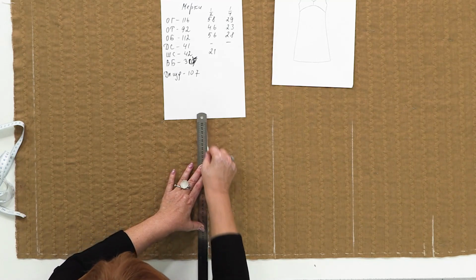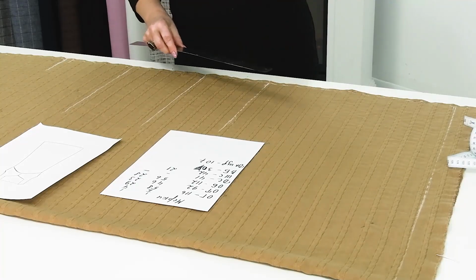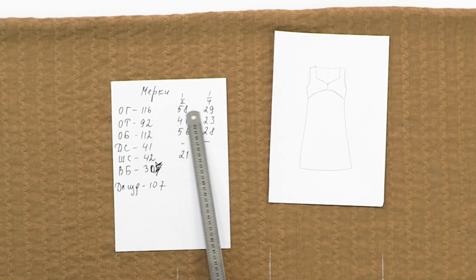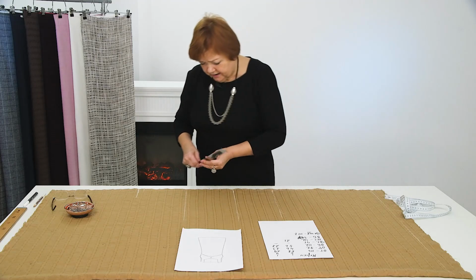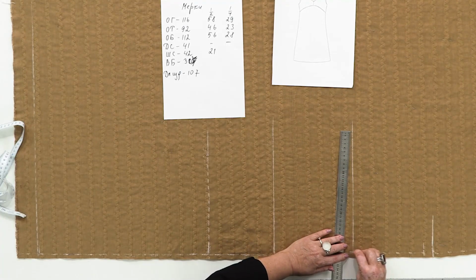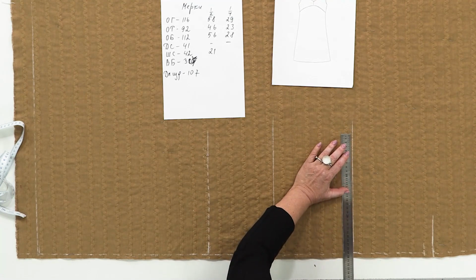And just like that, we now have 3 horizontal lines that are called bust, waist, and hips. Now let's look at our measurements. Bust circumference, I will mark 29. From this line, I am drawing 29.